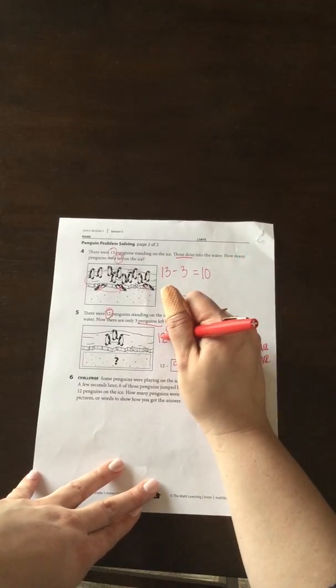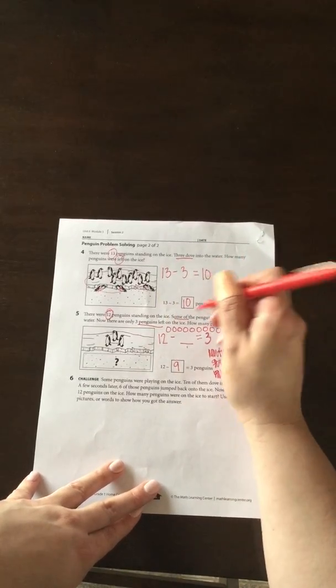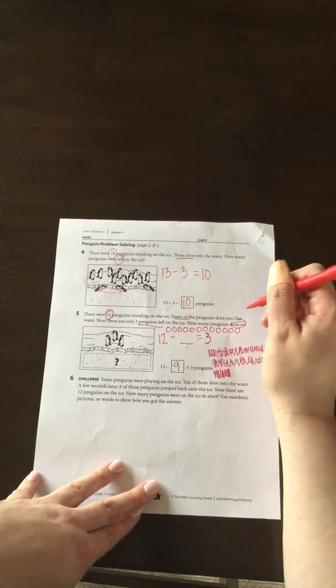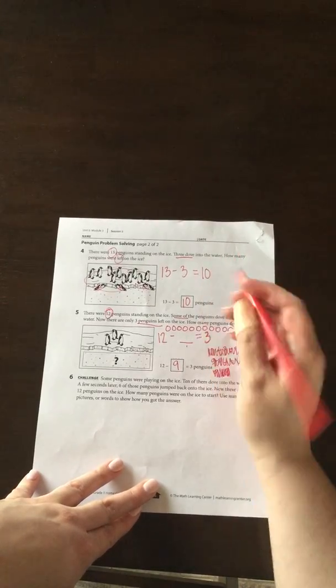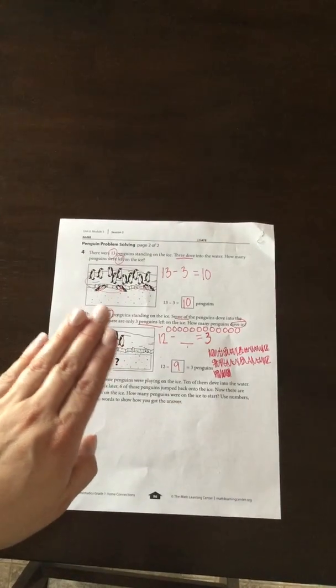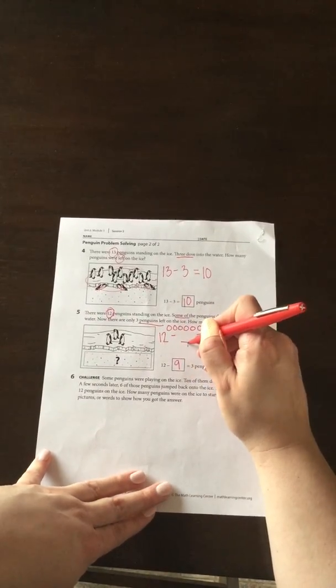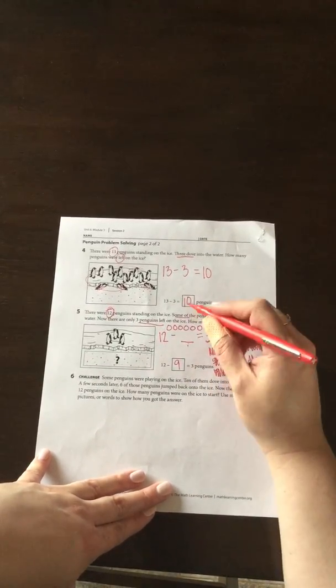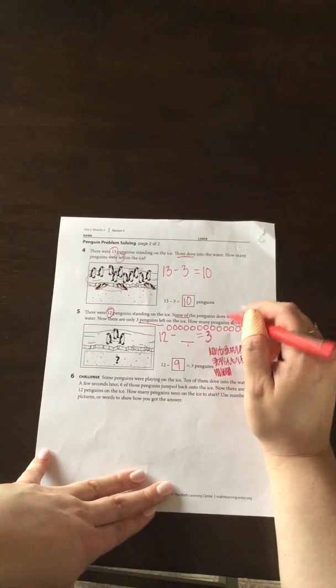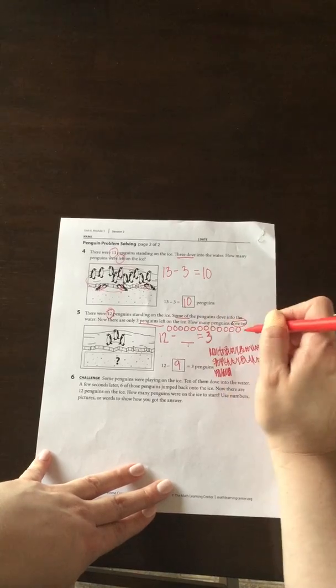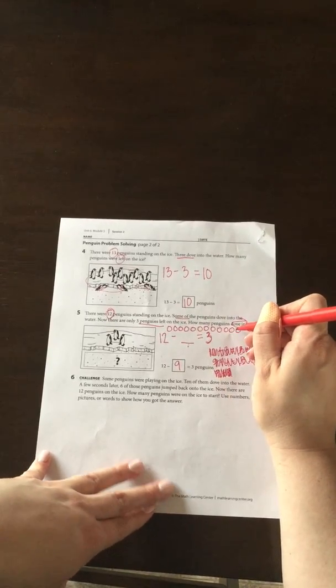So we started with 12. Some of them dove into the water. So having to find out how many dove in, that's a separation problem because we had our whole and then some of them left and we have some remaining. So we have 12 minus some penguins and we have 3 left. For equations like this where we don't have a strategy like doubles facts or doubles plus 1, I like to draw just a quick picture.